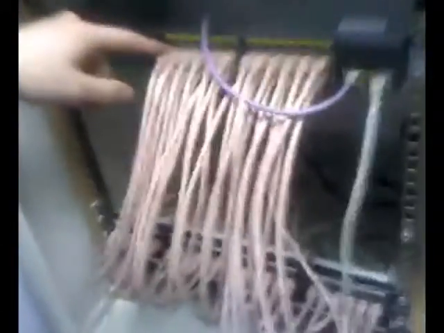All the cables come into this patch connector. So every single computer connects into one slot on the patch connector, and you can tell whether the network is connected to the computer because it has a flashing light on each one.